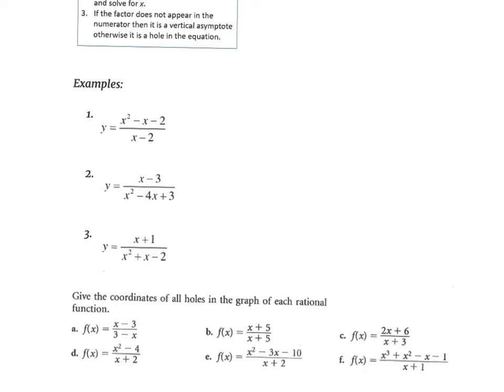I need you to get your graphing calculators out and pause the video if you need first before we keep going. You might want to also get out your factoring review from last week because we're going to be factoring polynomials and finding these holes.